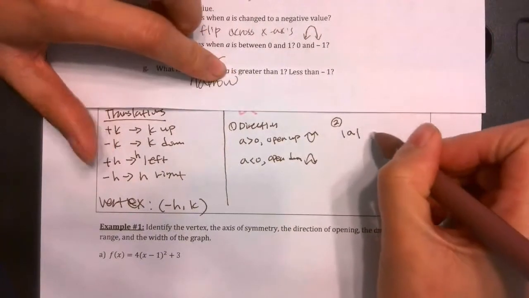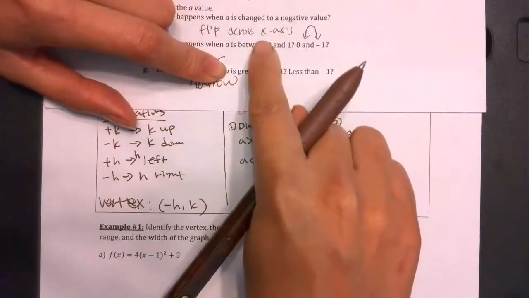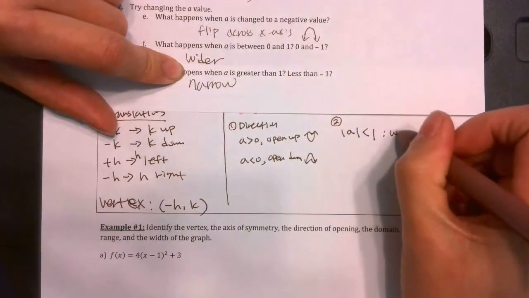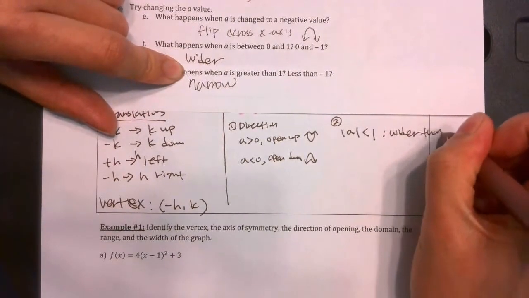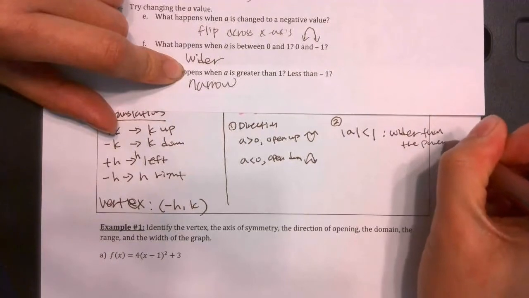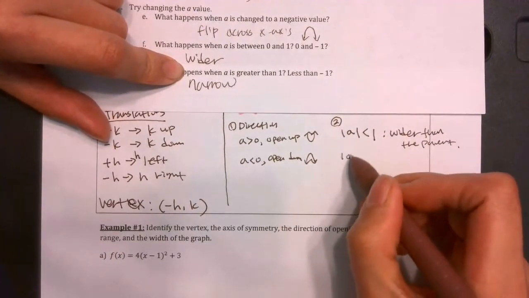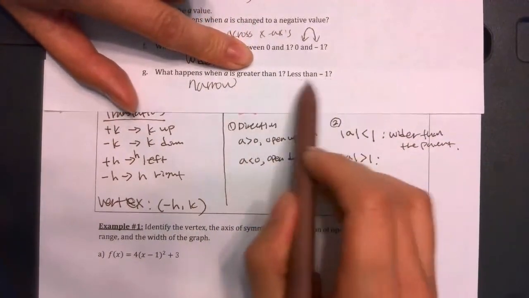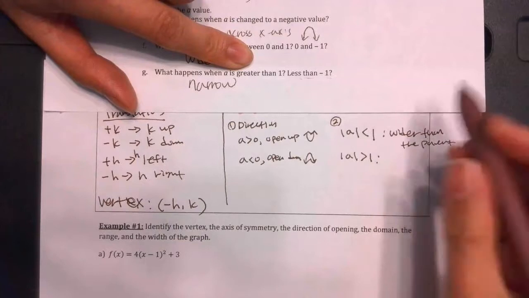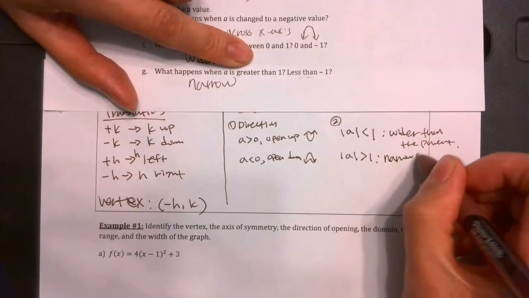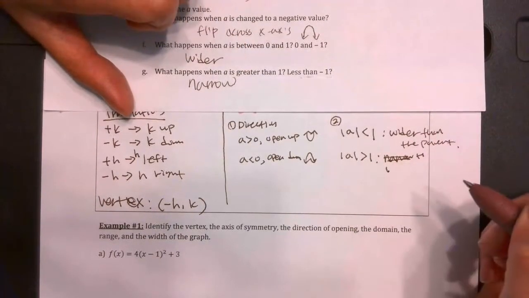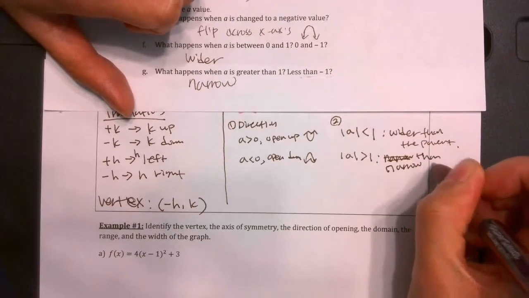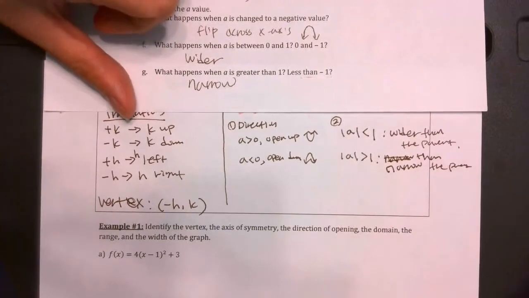So if the absolute value of a is less than 1, which is the same as between 0 and 1 and 0 and negative 1, it's going to be wider than the parent function. If absolute value of a is greater than 1, like over here when a was greater than 1 or less than negative 1, it was narrower than the parent function, it's going to be narrow.